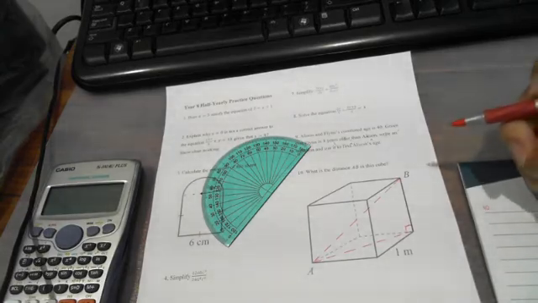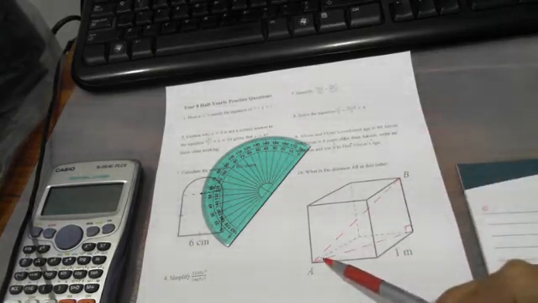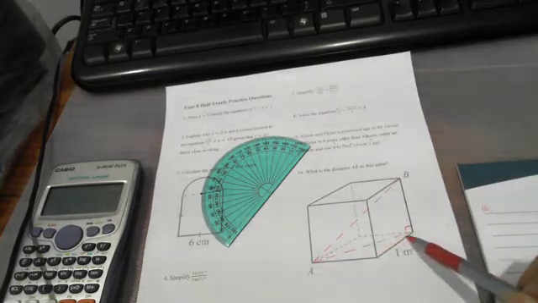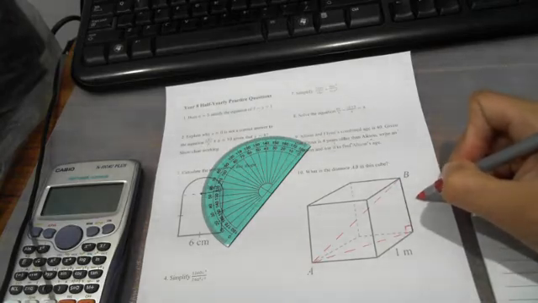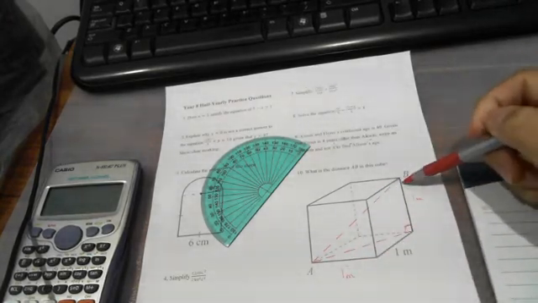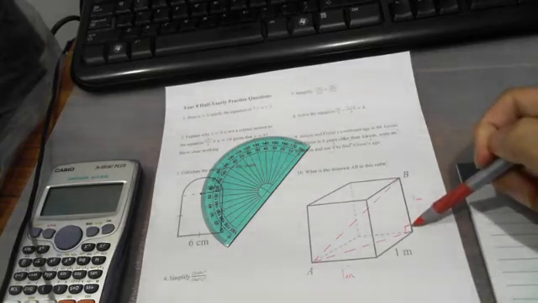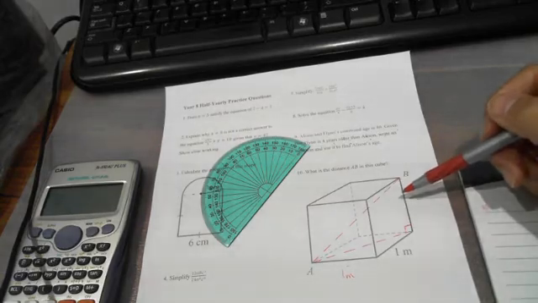That kind of helps us, because if I can find this length here, this is a cube, so this side has to be 1 meter, and so does this side here. So I've got 1 meter here already, and it's a right angle triangle, a cut that I've made directly through the cube.